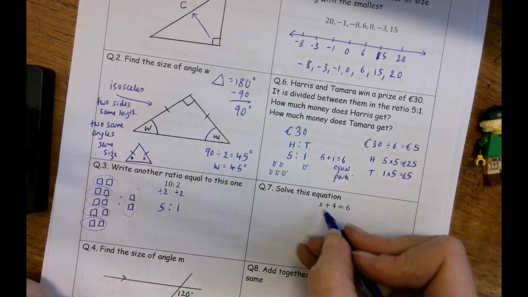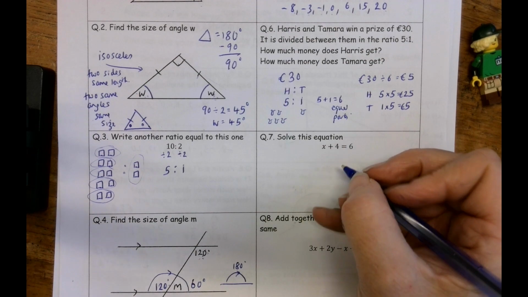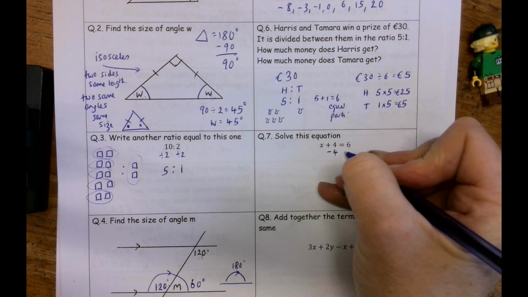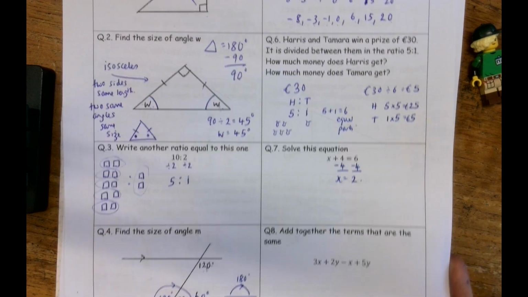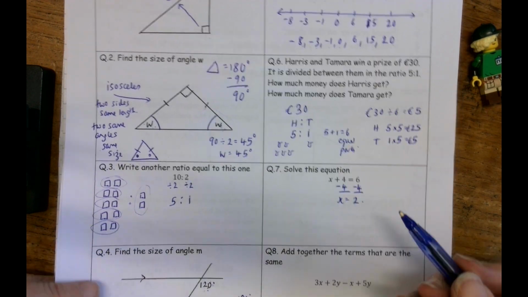Solve this equation. X plus 4 equals 6. So again, I'm trying to get x by itself, so subtract 4 from both sides. So x is equal to 2. Oh, it's done. That makes sense because 2 plus 4 is 6.